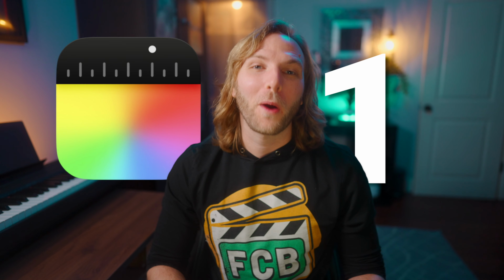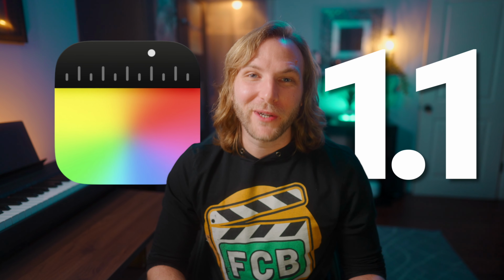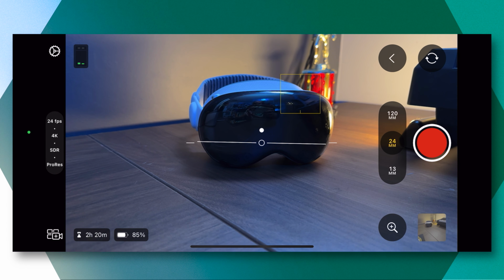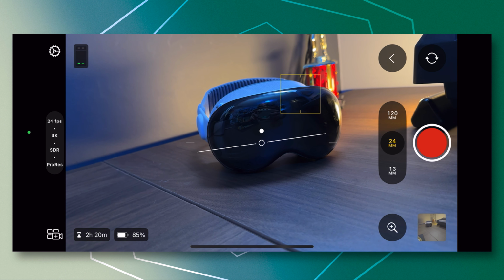Final Cut Camera 1.1 is here with some really highly anticipated features. So in this video, using an iPhone 16 Pro, I'm going to show you how to take advantage of all of them. And the very first feature you're going to immediately notice is this new level feature.